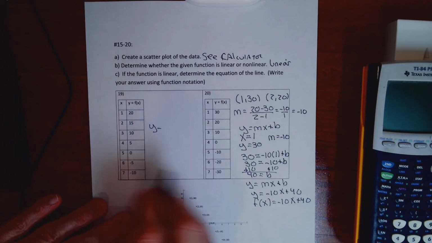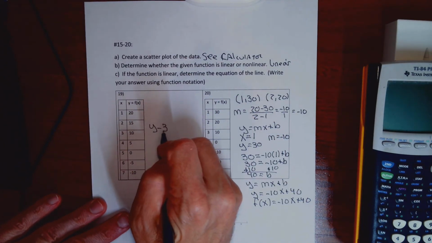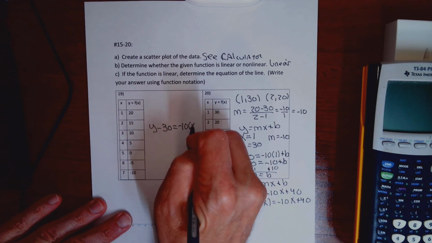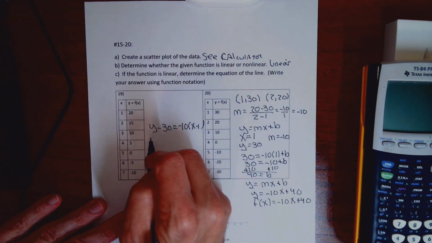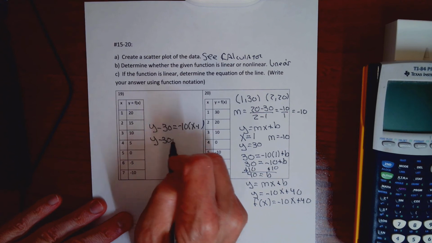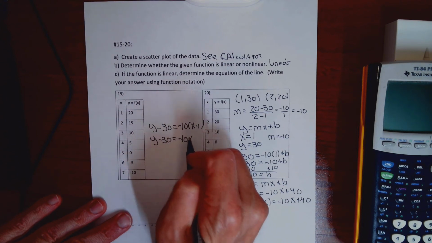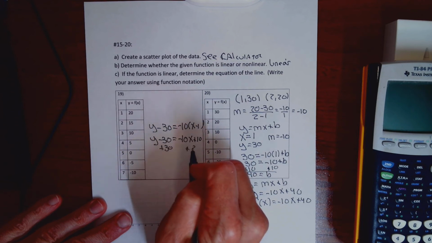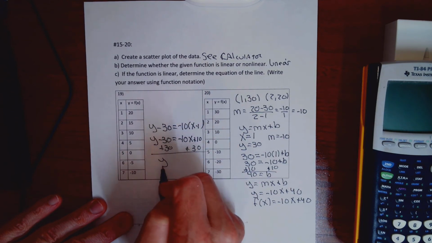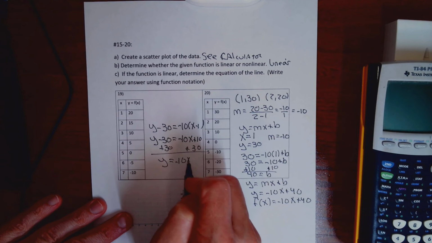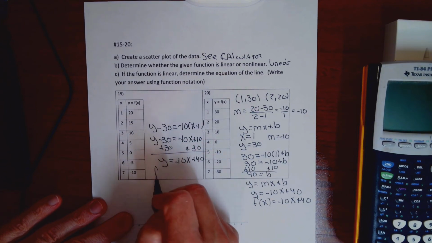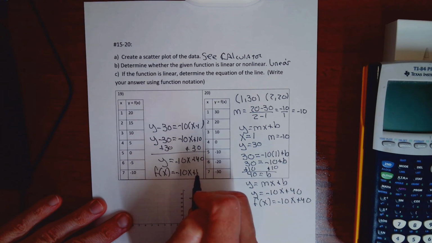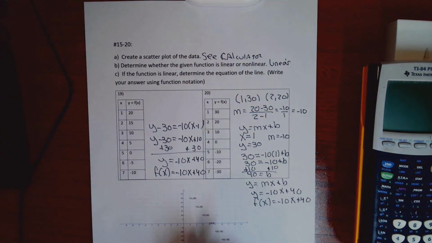Do y minus 30 equals m, which is negative 10, times x minus 1. This will give me y minus 30 equals negative 10x plus 10. Add 30 to both sides. That gives me y equals negative 10x plus 40. Change it to function notation just because it asks for function notation. Both ways will work the same.